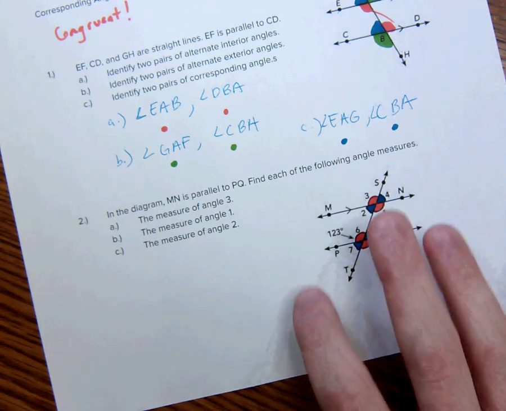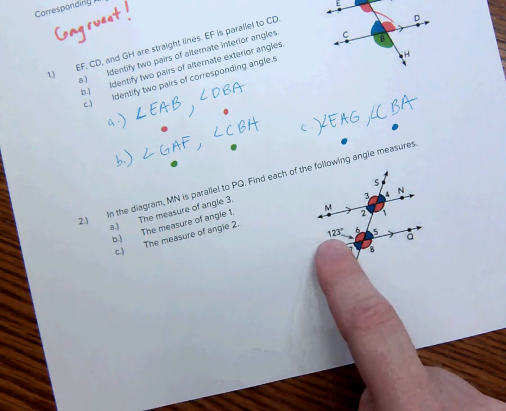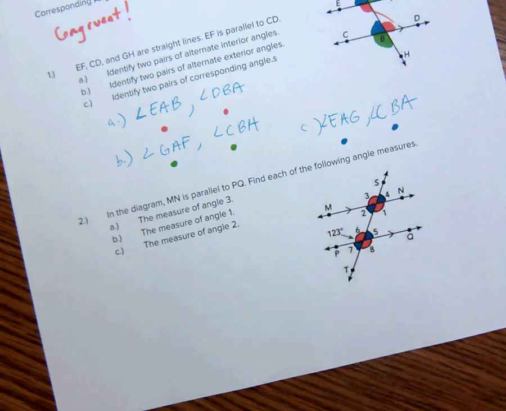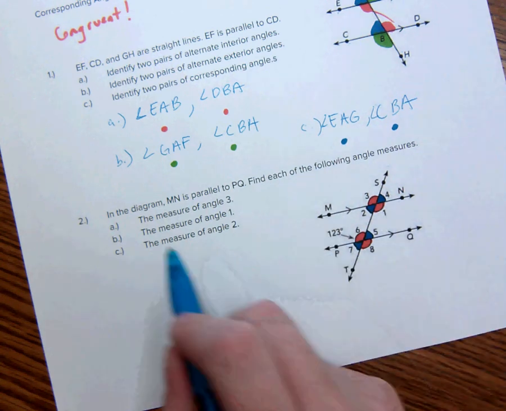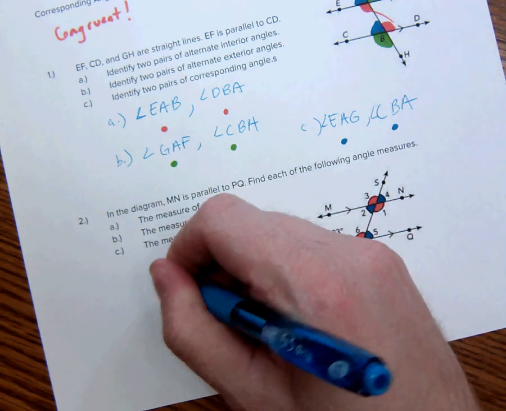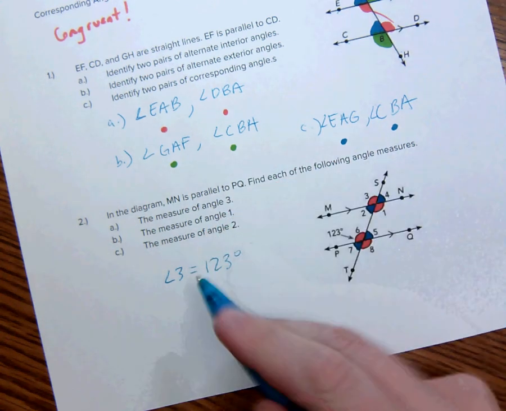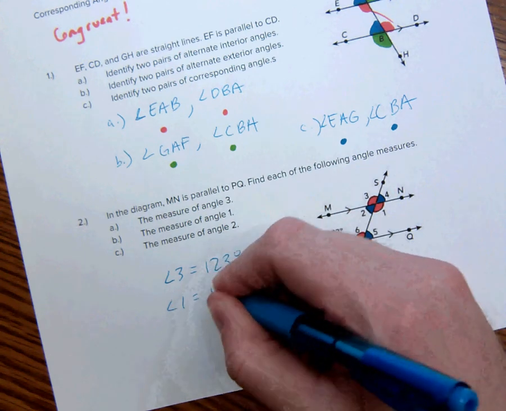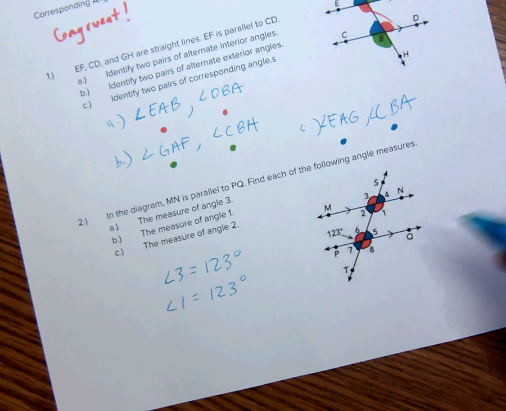Because it helps us a lot in deciding, well, if I know this is 123, what are the rest of them? If that's 123, every orange is 123. So what's the measure of angle 3? Angle 3 equals 123 degrees. What's the measure of angle 1? It's also orange. Angle 1 is equal to 123 degrees. What's the measure of angle 2?